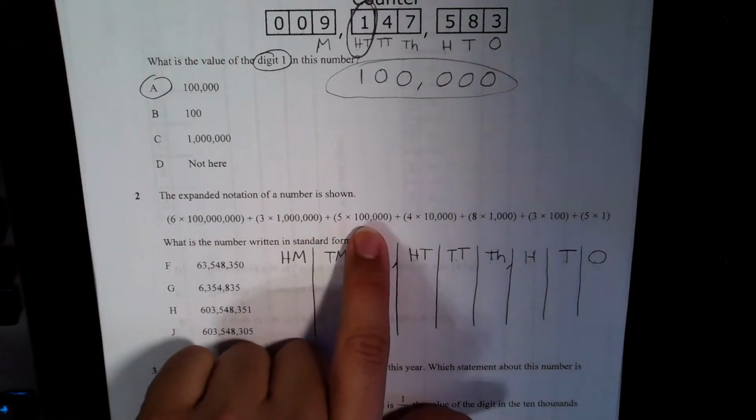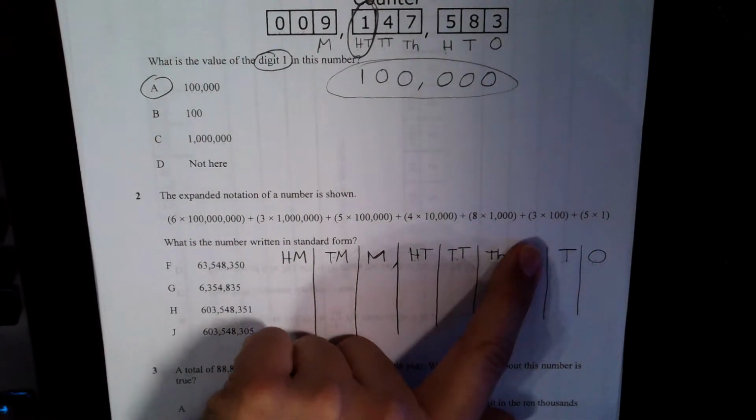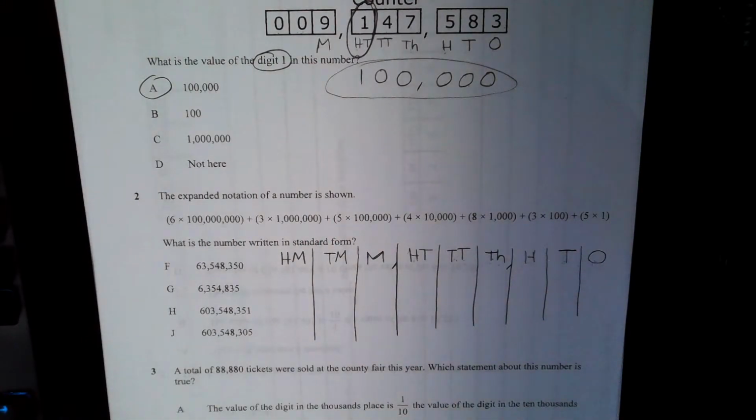Then I'm just going to start putting my numbers from my problem into my place value chart.